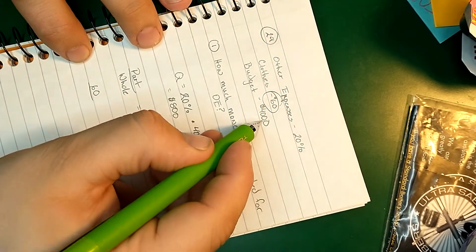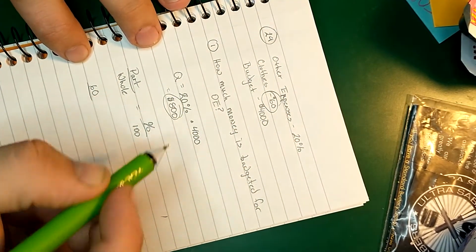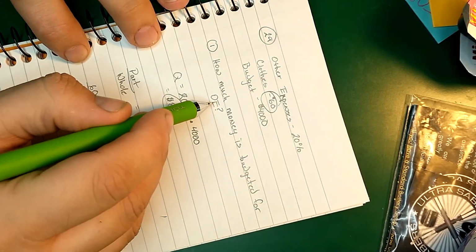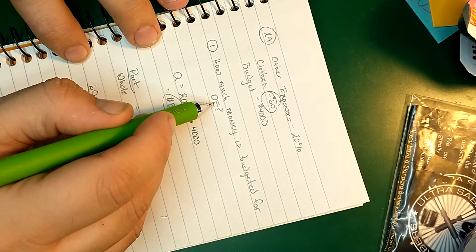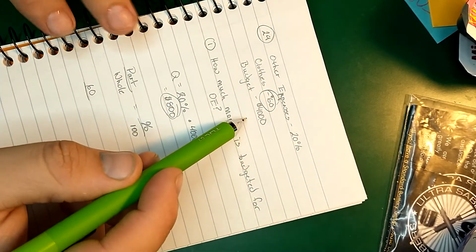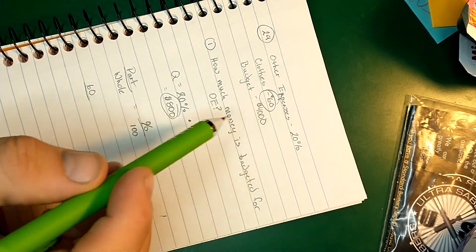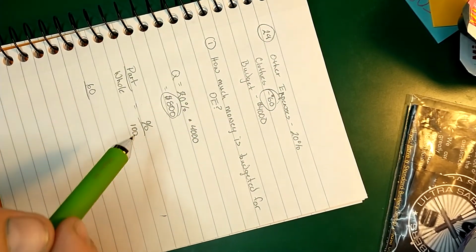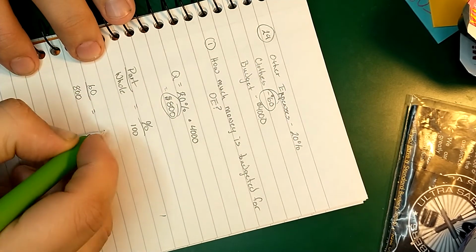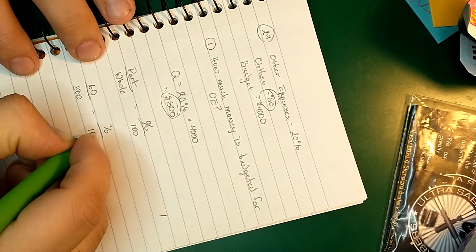The whole is not the $4,000, it's the $800, because the $800 is the budget of the other expenses. So the $60 is out of the $800, not out of the $4,000. So the $800 is our whole, which equals percent over 100.